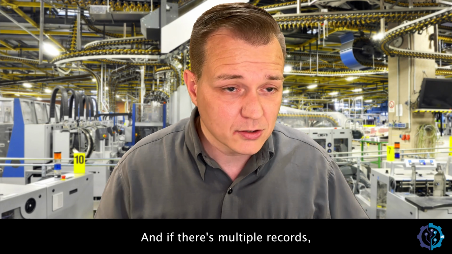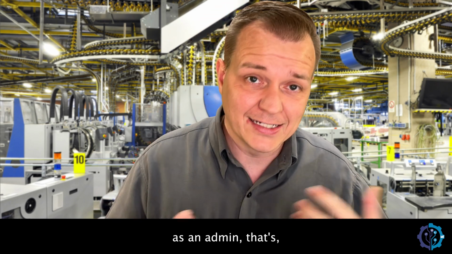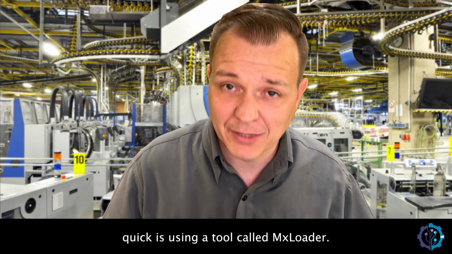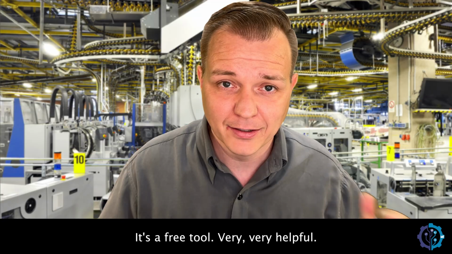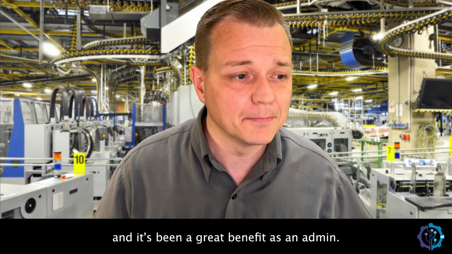And if there's multiple records, a way that I found to be able to do it as an admin that's quick is using a tool called MxLoader. It's a free tool, very, very helpful. And so Bruno Portaluri designed that, and it's been a great benefit as an admin.